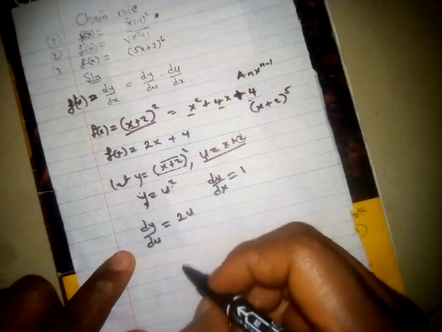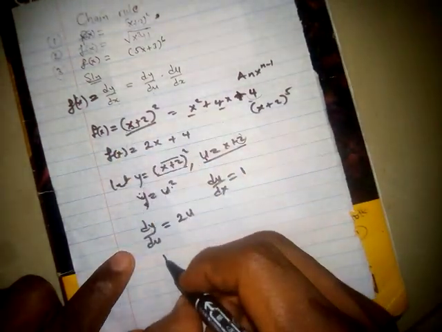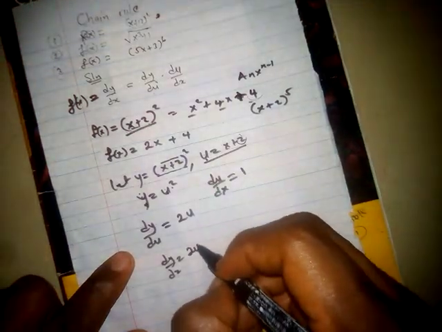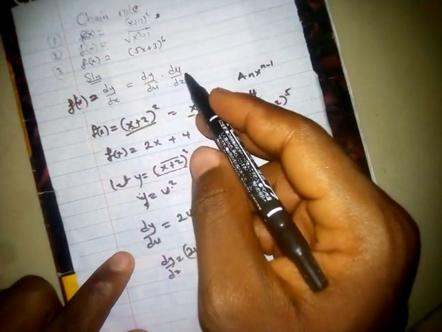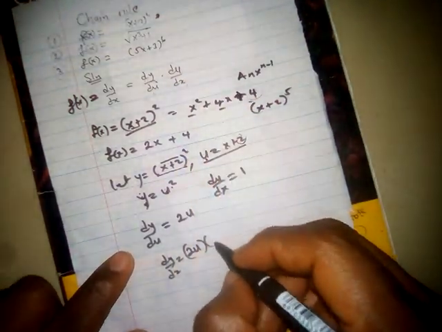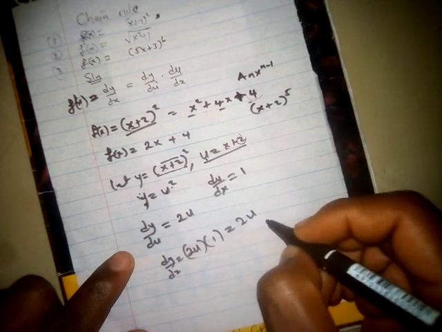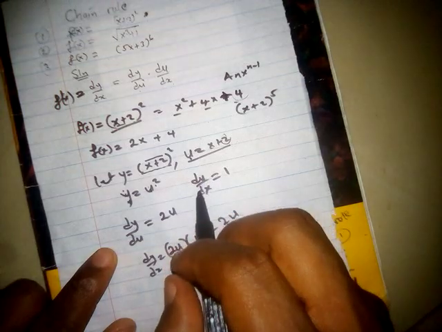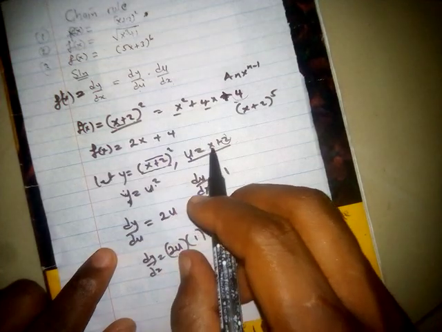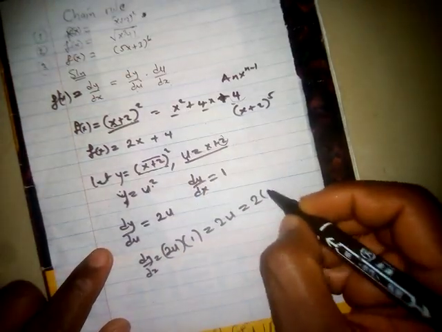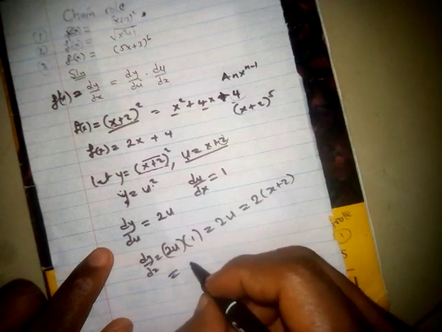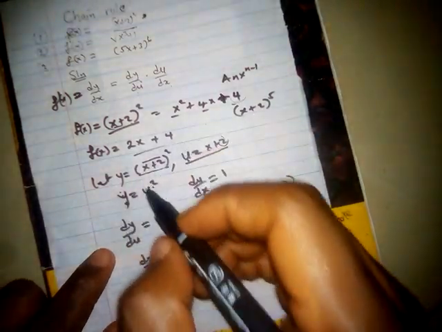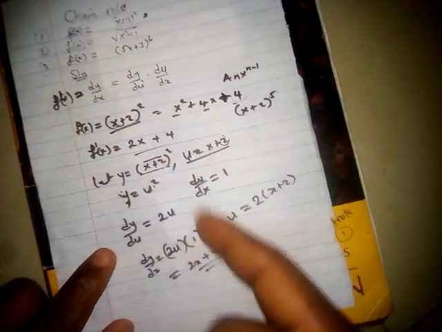So from our formula, dy dx is simply dy du, which is 2u, times du dx, which is 1. This is equal to 2u. But we can't leave our answer like this, so we have to express u in terms of x. Our u in question is x plus 2. So this is equal to 2(x + 2), and if I expand this, I have 2x plus 4. Does this look alike? Yeah, it looks alike. You see, it gives us the same.